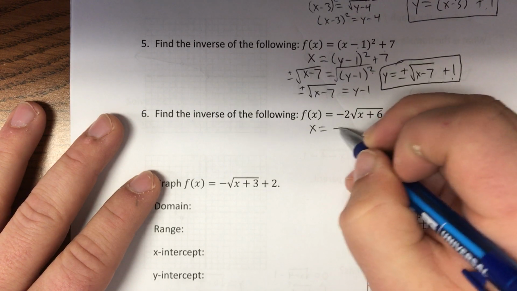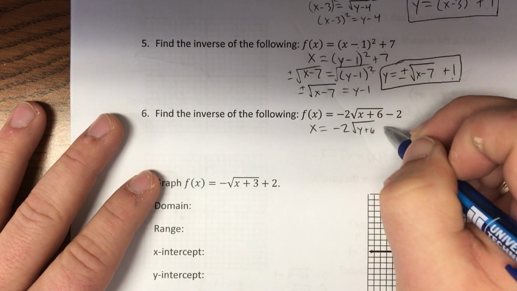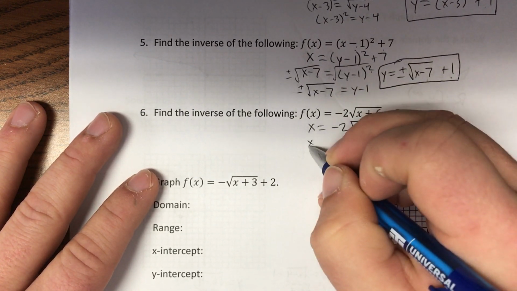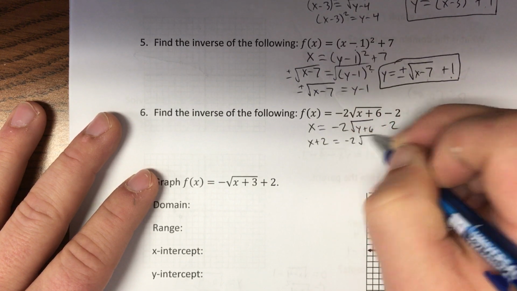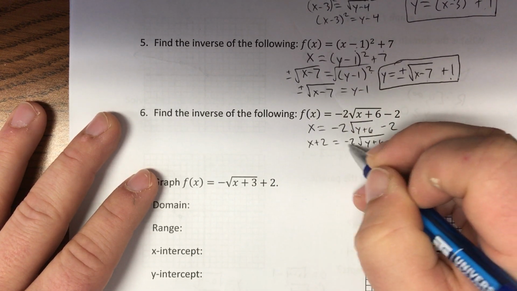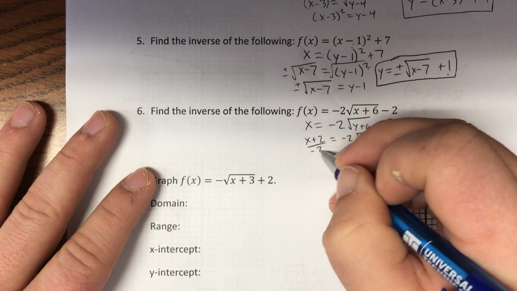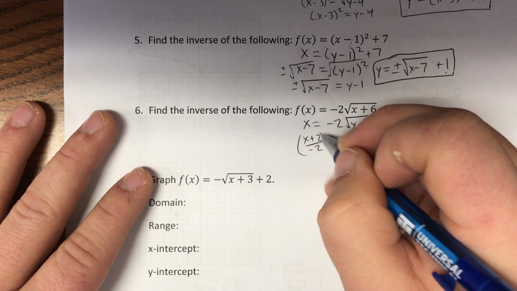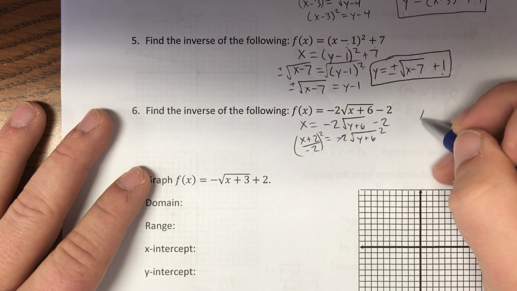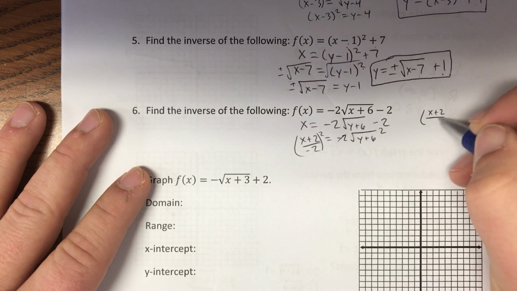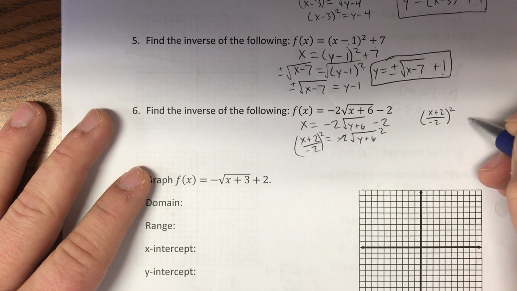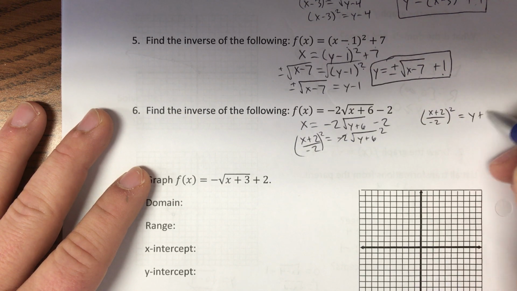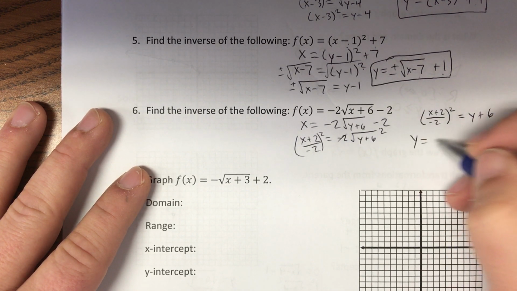And then last one, so x equals negative 2 square root of y plus 6 minus 2. We'll add the 2 over. We'll get rid of this negative 2 by dividing by negative 2. And then we're going to square both sides. So we've got x plus 2 over negative 2 squared is equal to y plus 6. Then we'll subtract 6 and we're done.